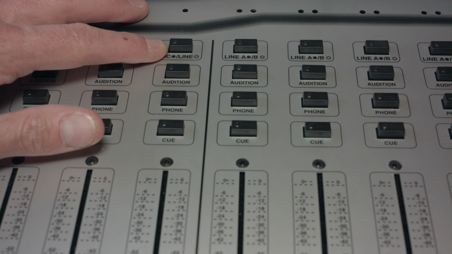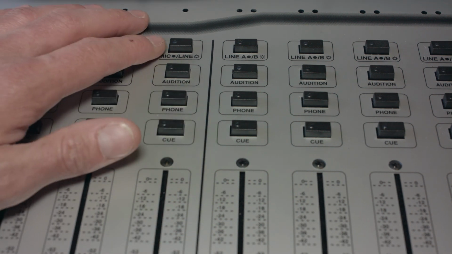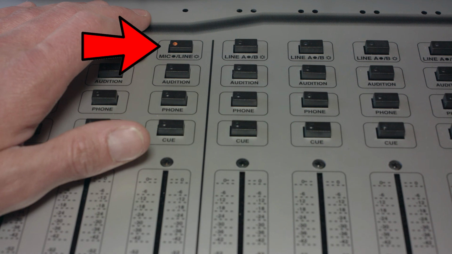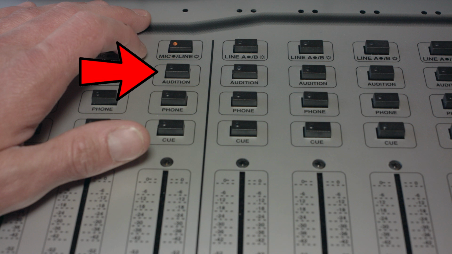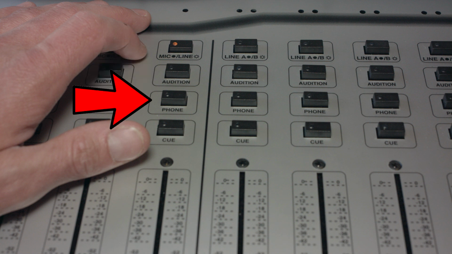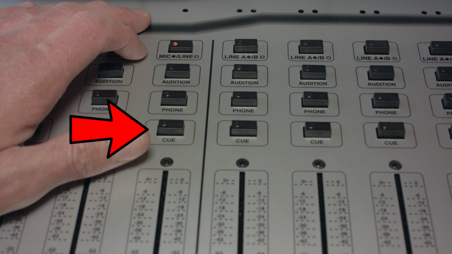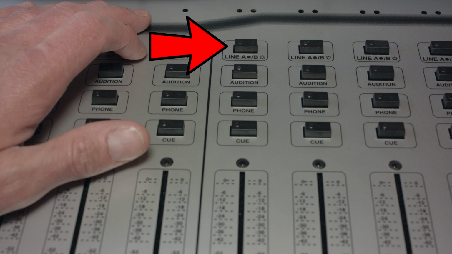On this board, each microphone channel has 4 buttons above the fader. There is a mic line switch. This button should always be active, which means the light on the button is yellow. The audition button doesn't do anything useful. The phone button is what sends a channel from the board to the person on the phone. And a cue button.